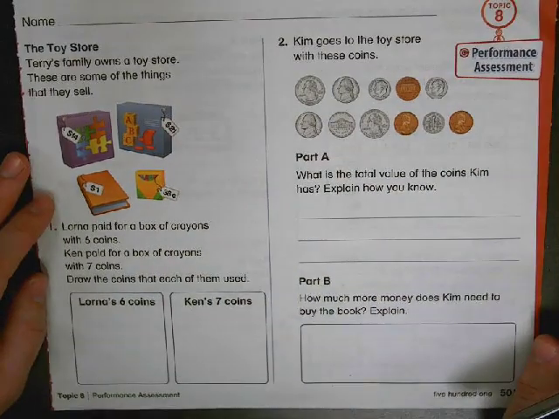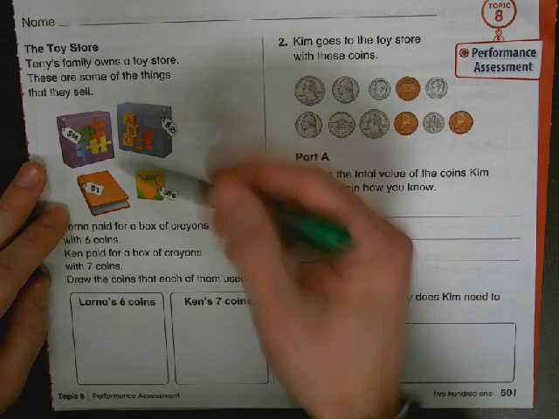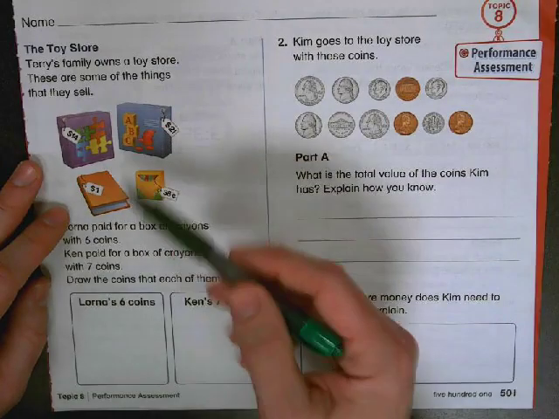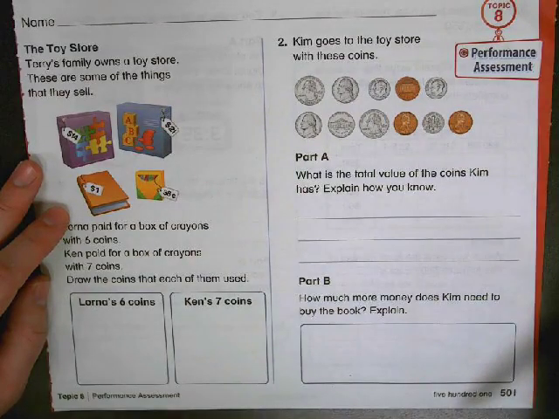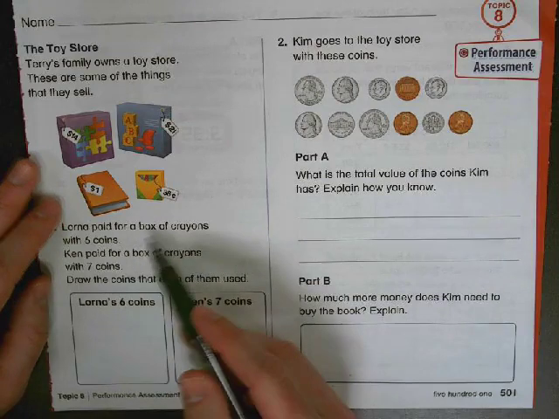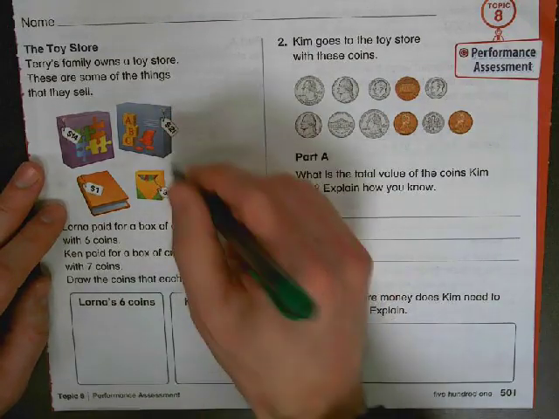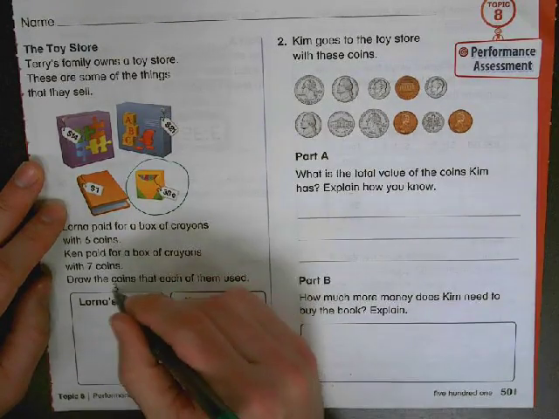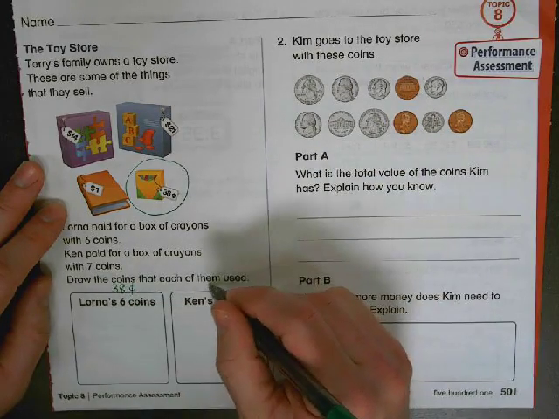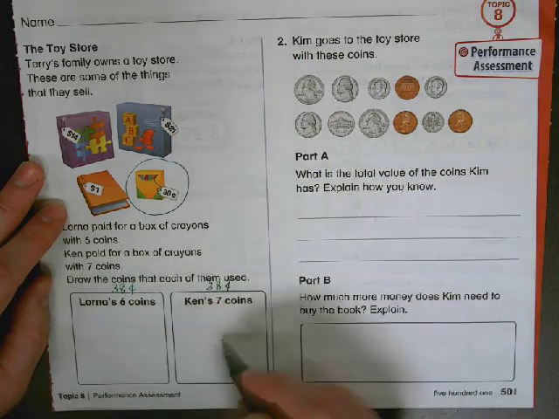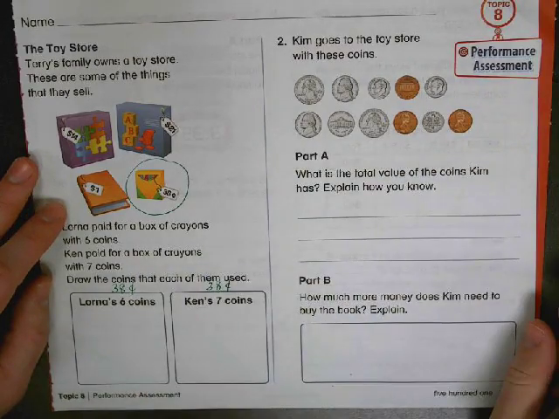Here, they have a toy store. They're selling some things, a puzzle for $14, a book, crayons, and some checkers, a game. So Lorna paid 6 coins for a box of crayons. So she paid 6 coins for 38 cents. And he paid 7 coins for 38 cents. Figure out the coins that represent those two.